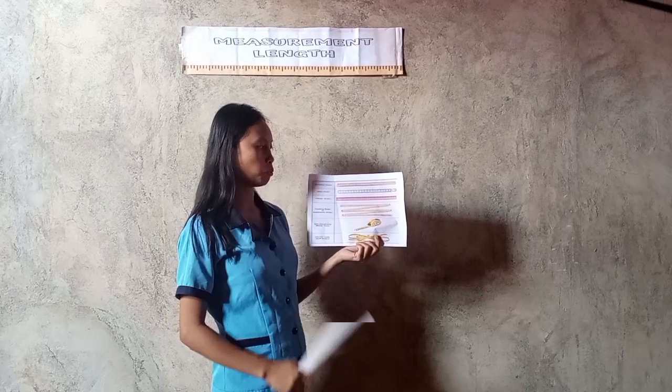An example of a centimeter object is this pencil. To measure the length of this pencil, because this is a short object and a small measurement, we can use the centimeter unit on this ruler.